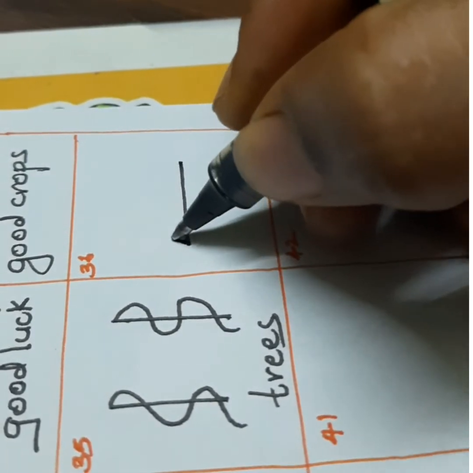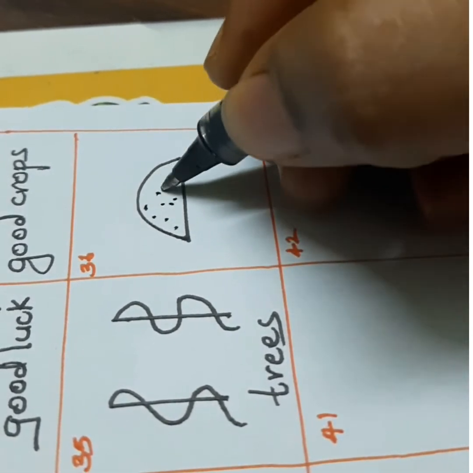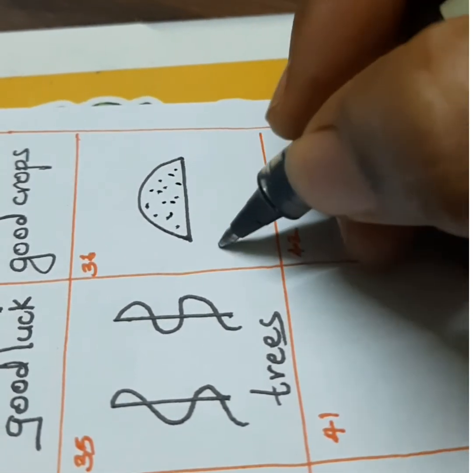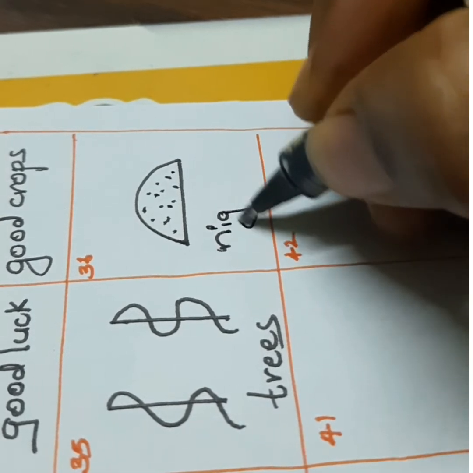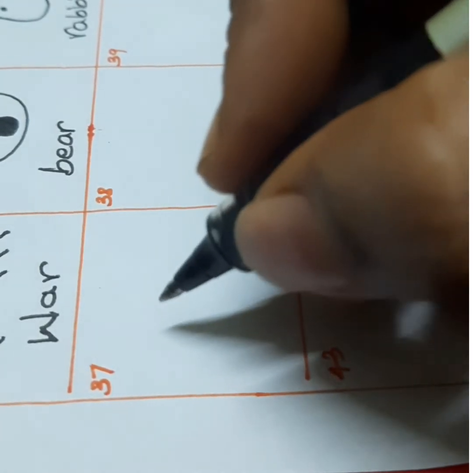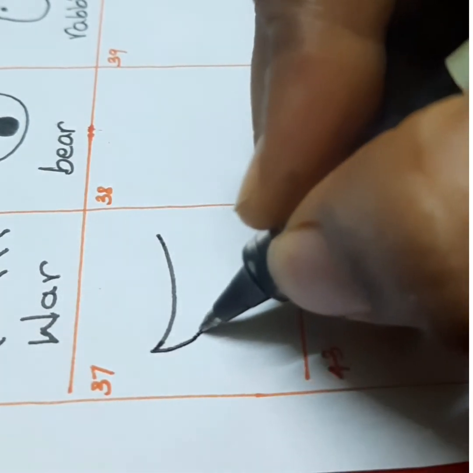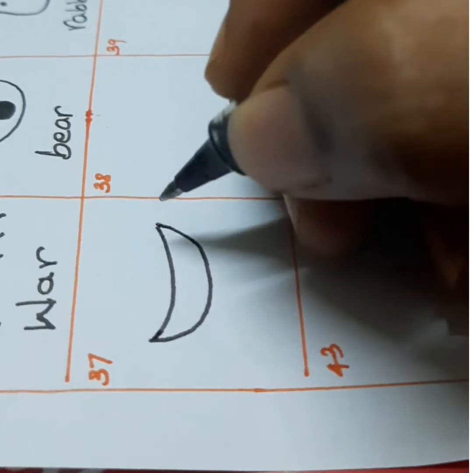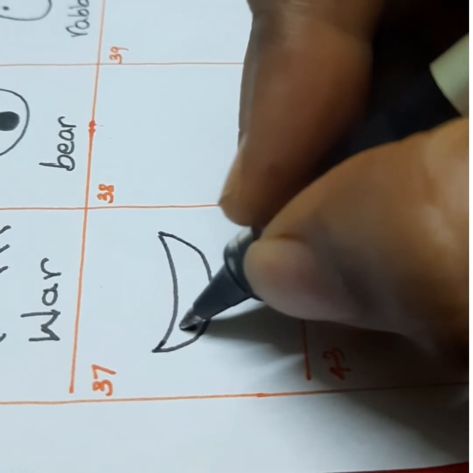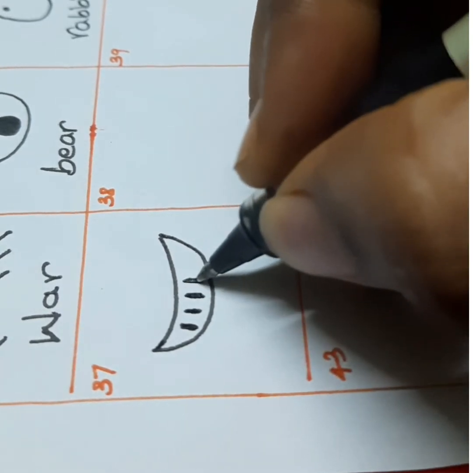So draw the sleeping line, draw the curve, attach it with that sleeping line and draw the small dots in the middle of that circle. Next is a canoe. Draw the moon shape, means a half circle. So two curve shapes. Draw the small standing line in the middle of that curve shape.